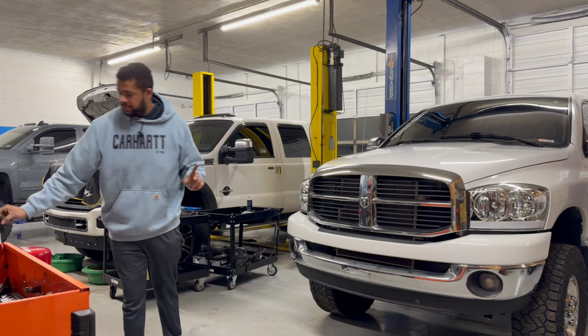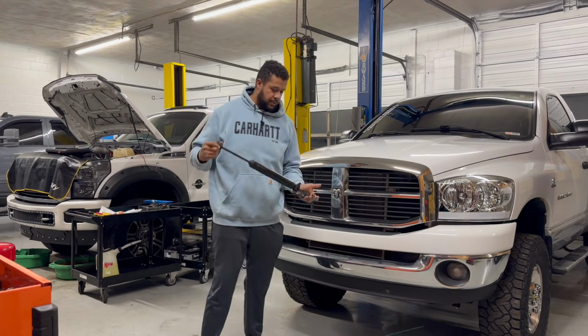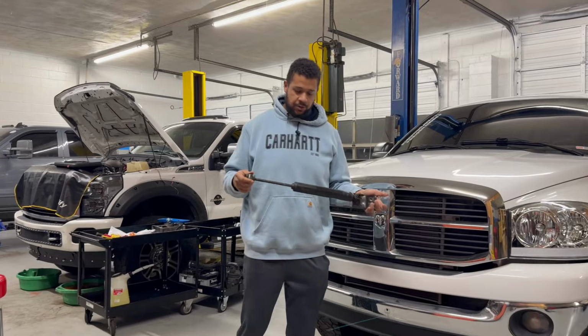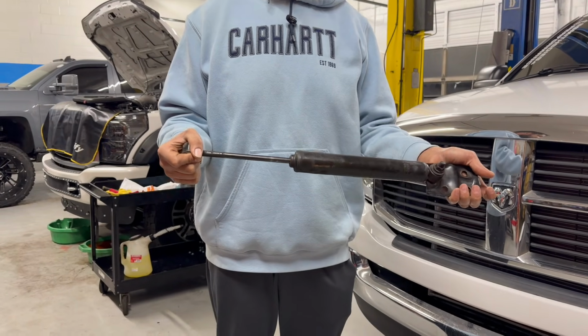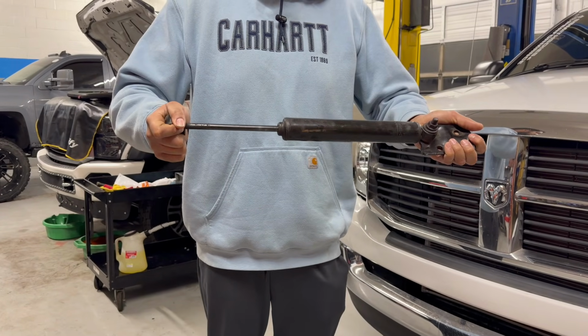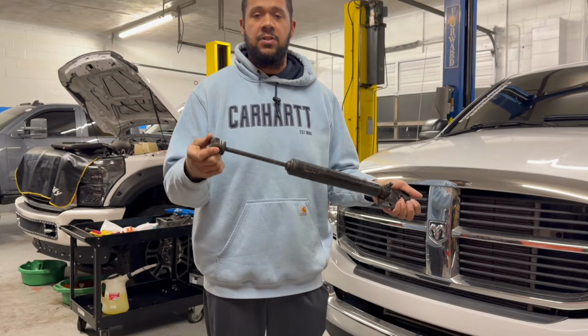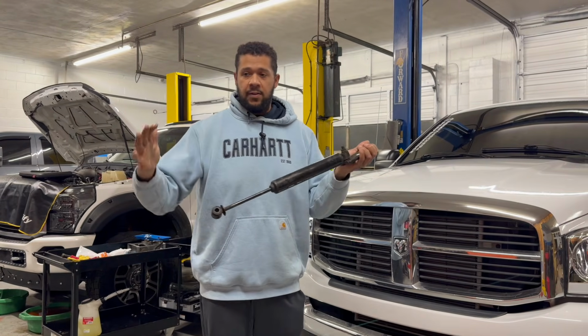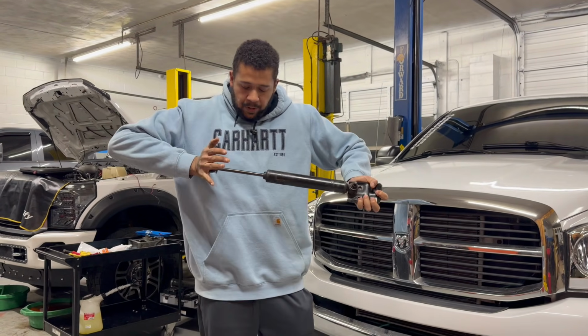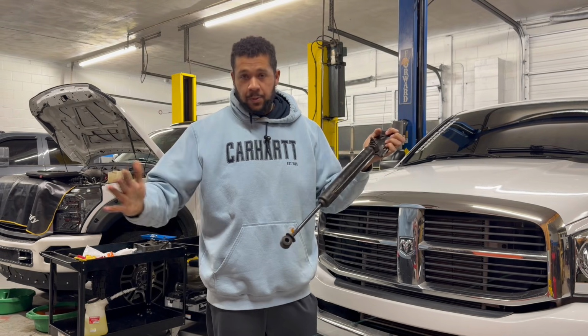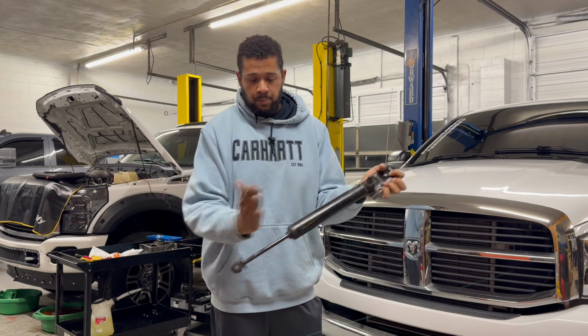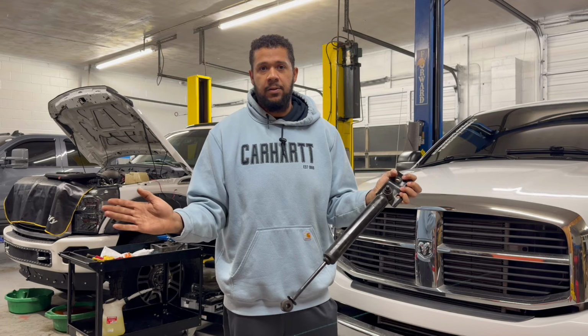Your steering stabilizer: factory comes with a single steering stabilizer. This actually came off of this truck. You should have equal resistance pulling it out as you do pushing it in. An easy way to check if it has failed is to unbolt one end of it. If you can push it, like this one, I'm pushing pretty hard and it still has resistance. If you push your steering stabilizer and it just collapses right in, it's failed and needs replaced.